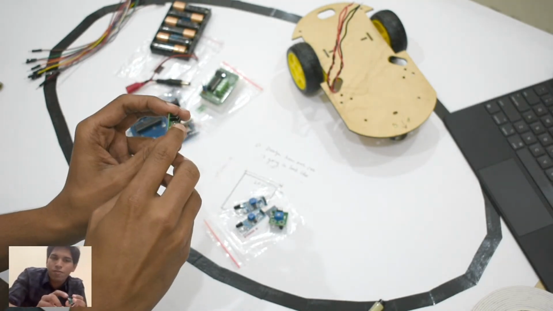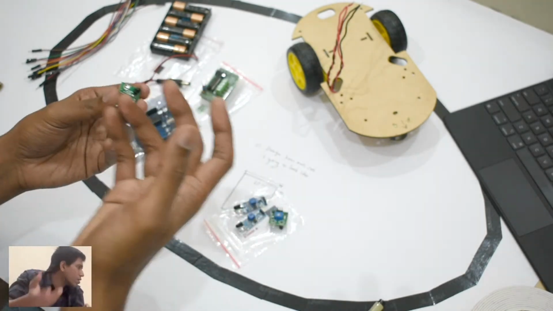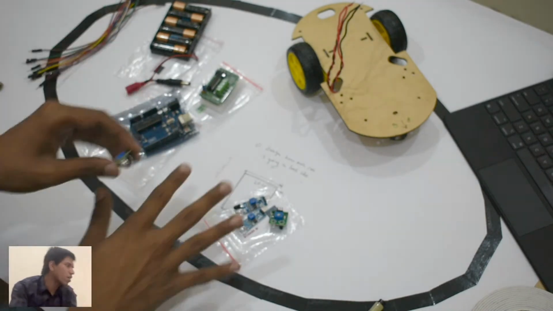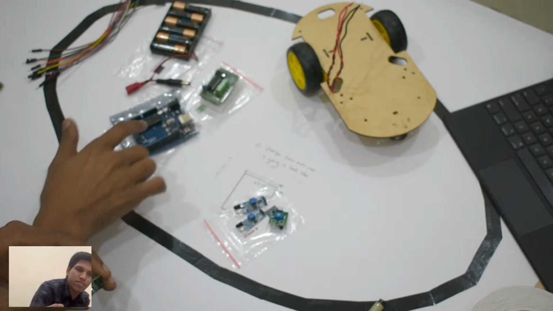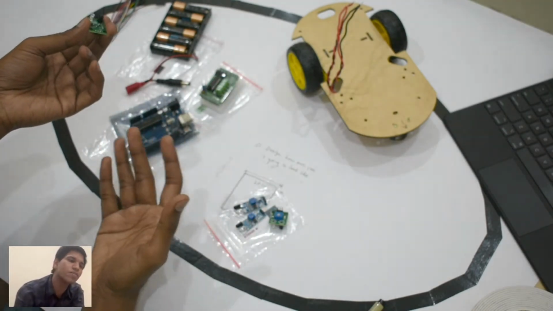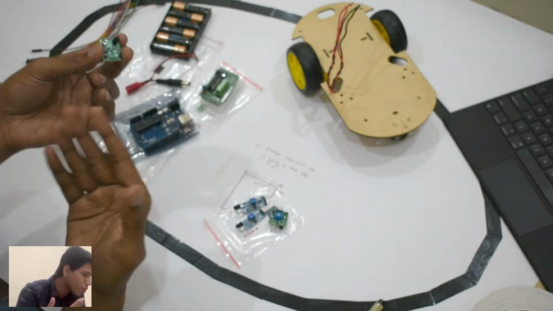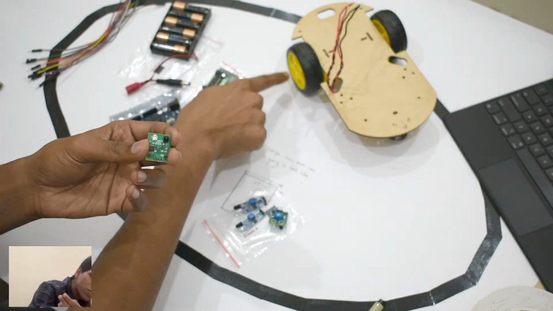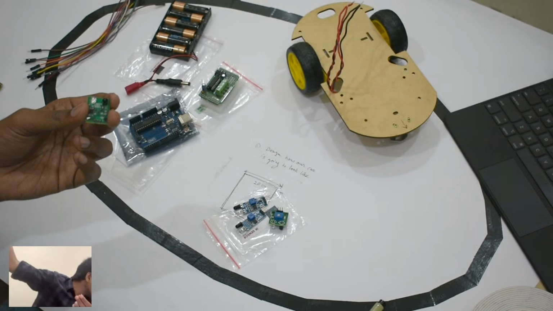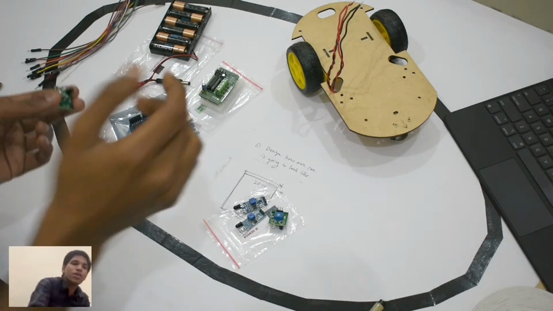So it continuously keeps on firing infrared light. Anything that has color, like this is white, this is black, this is blue, this is yellow, has that color because it reflects that colored light. Light has multiple colors. Like you see, this is yellow.